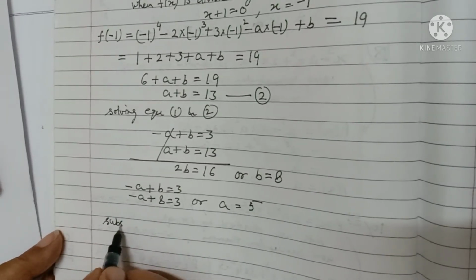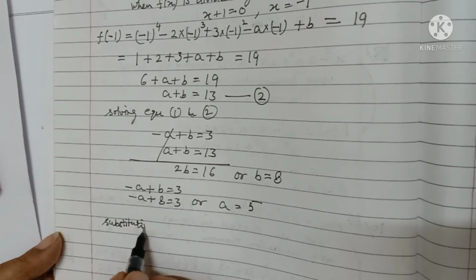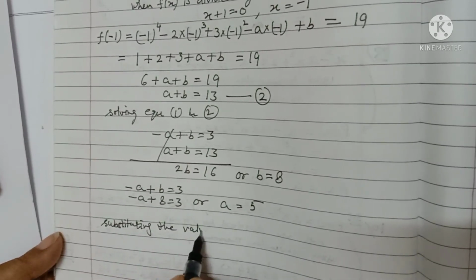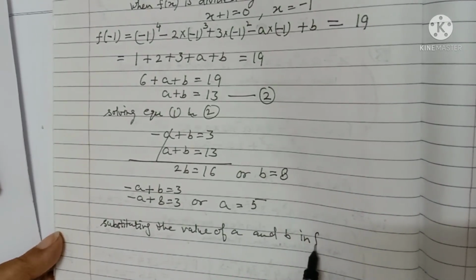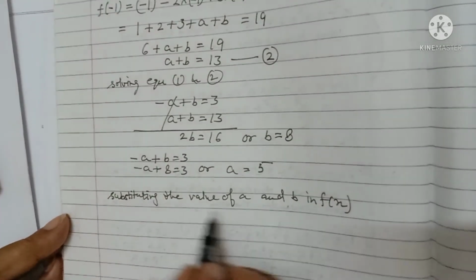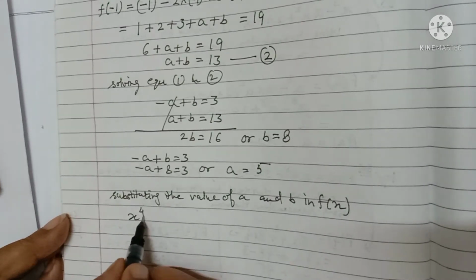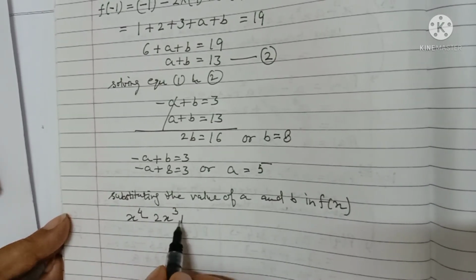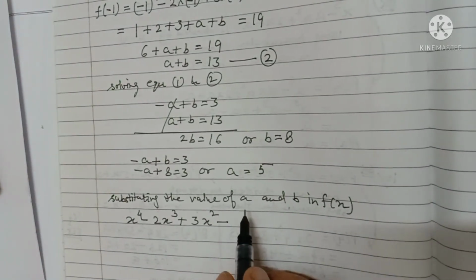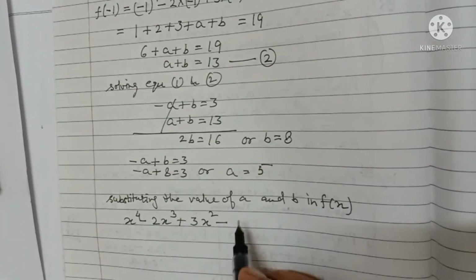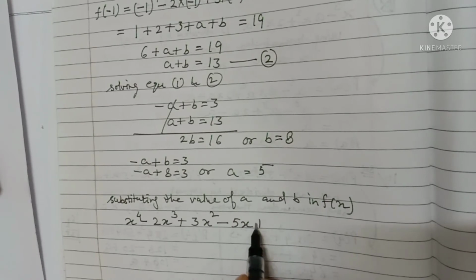Substituting the values of a and b in f(x), our polynomial becomes x to the power of 4 minus 2x cube plus 3x square minus ax, meaning 5x, plus b, meaning plus 8.